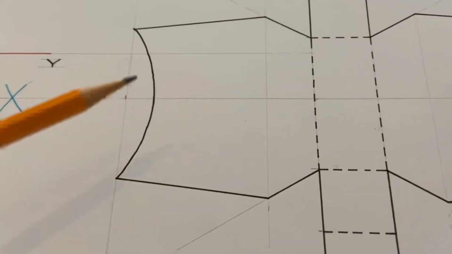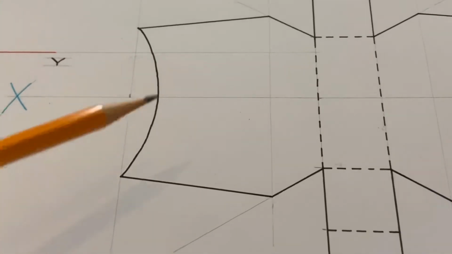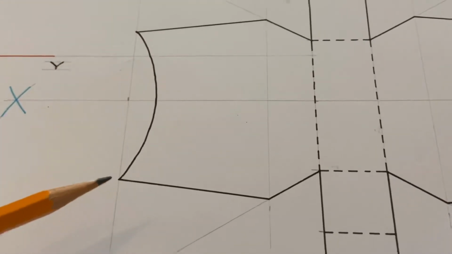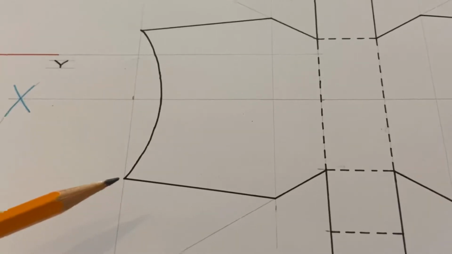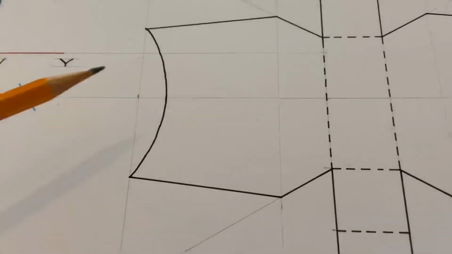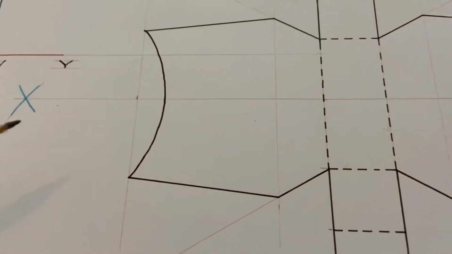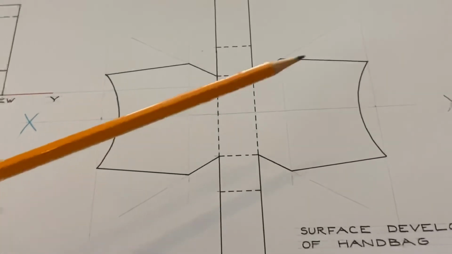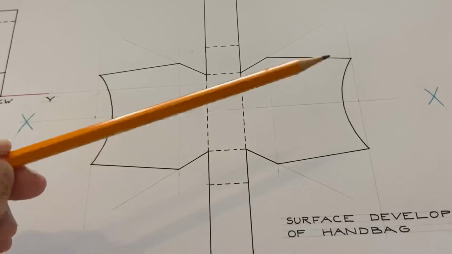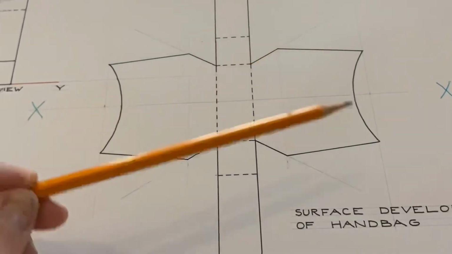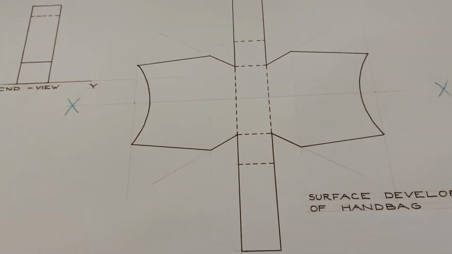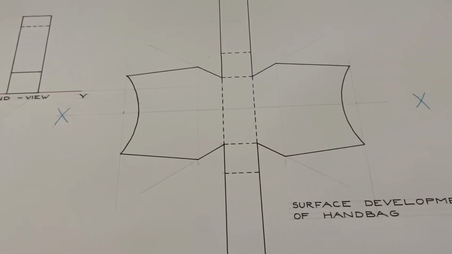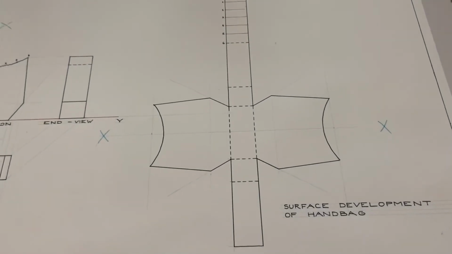Now again, to get the center of this curve here, that curve is still going to be radius 60. So you put the point of your compass here and you swing an arc, point of your compass there and swing an arc, and that will give you the center then for this circle. And you do the same thing on the other side to get the center for the arc there. So once you have that done, then that completes the surface development.